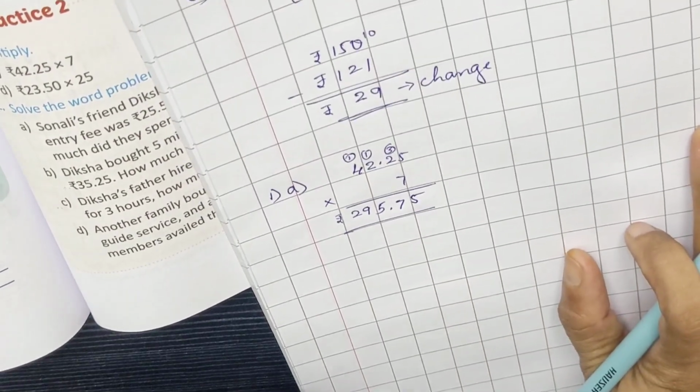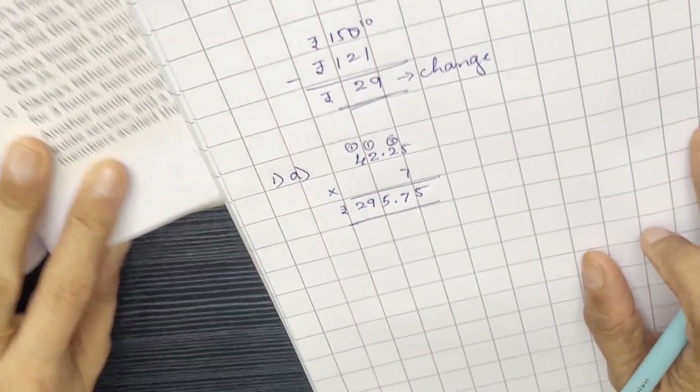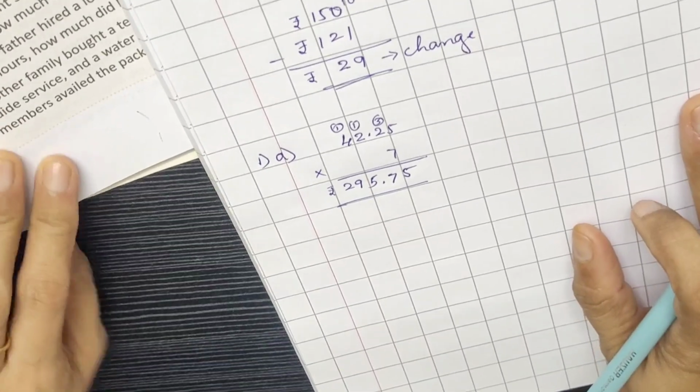Understood? In the same way you have to multiply all.